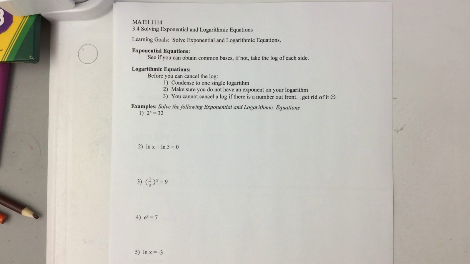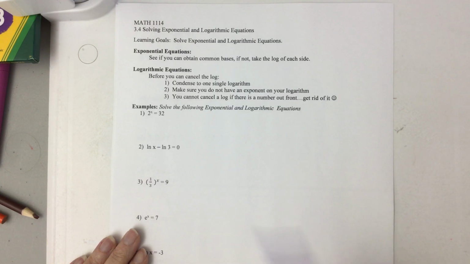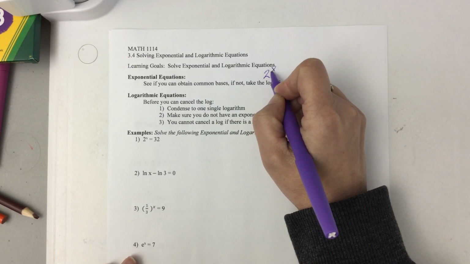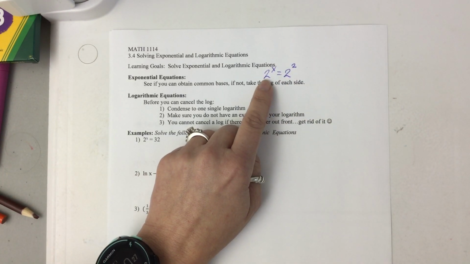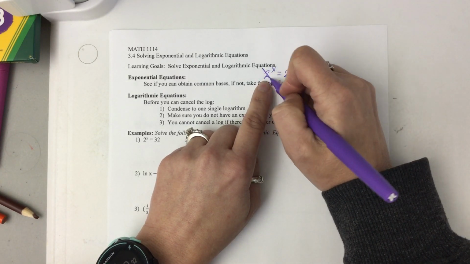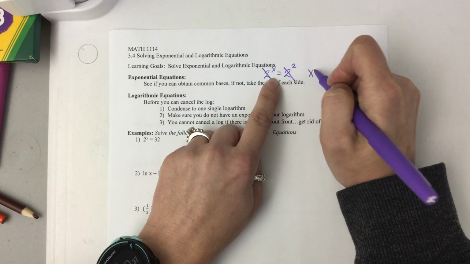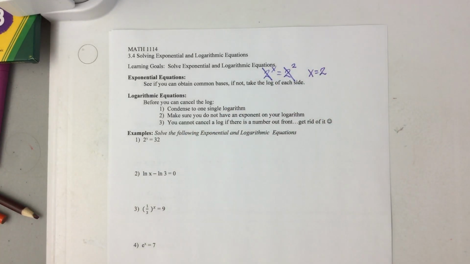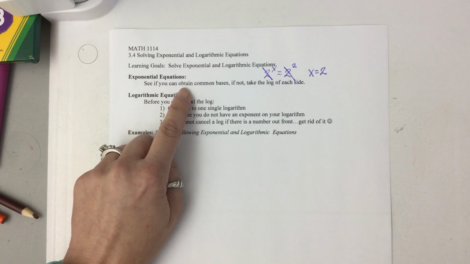Exponential equations. If you can make common bases, that's always the first thing that you want to do. Because let's say I have 2 to the power of x equals 2 to the power of 2. If you have one exponential base on this side and one on this side, if they match, there's that property that says you can just totally cross that off and you would know right now that x is equal to 2. So if you are starting off with an exponential equation, step 1, see if there's some way that you can obtain common bases.